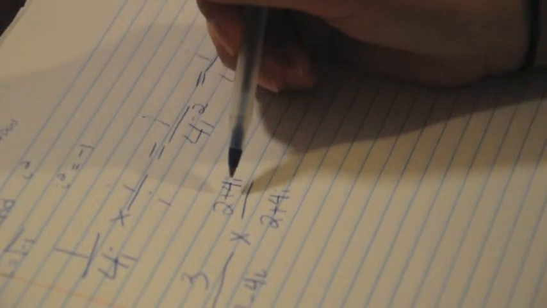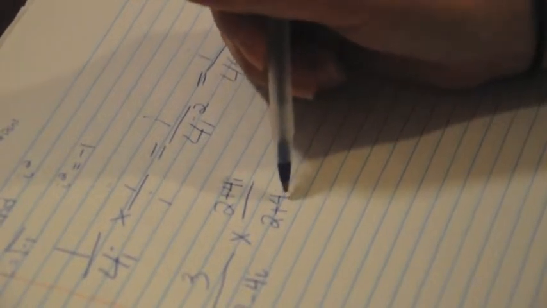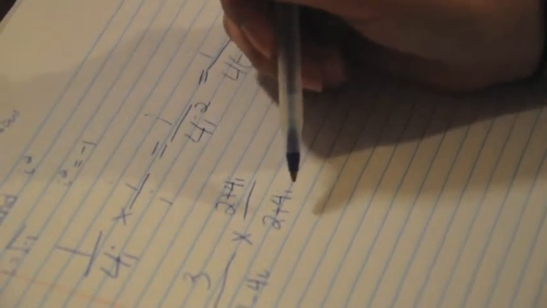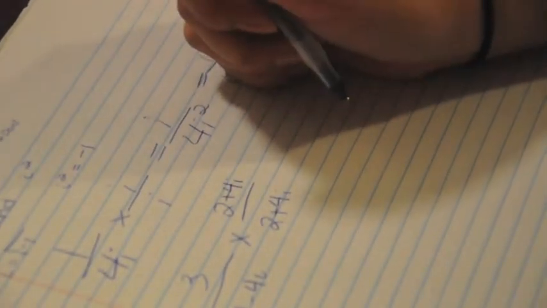The conjugate is when it's the opposite of the other one, and I'll show you why later on. And you multiply the top and the bottom by it because it's like multiplying by 1, so it's not really changing the fraction itself.